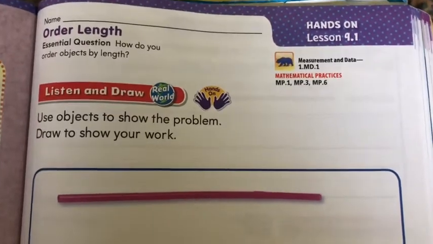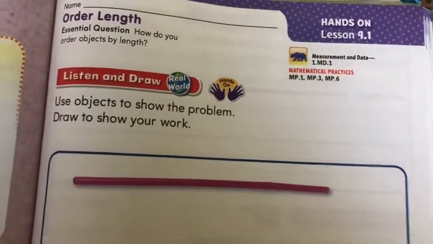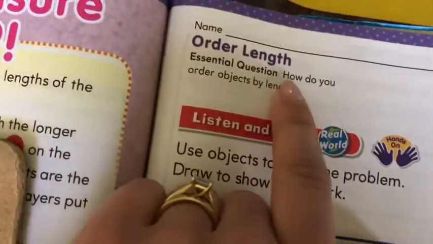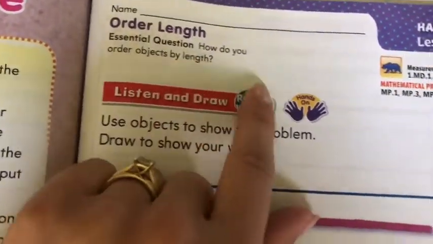Hi mathematicians, today we are on lesson 9.1 in your Go Math book, Order Length. This is on page 373. And today our question is this: how do you order objects by length? Okay, so we are going to talk about some length here.